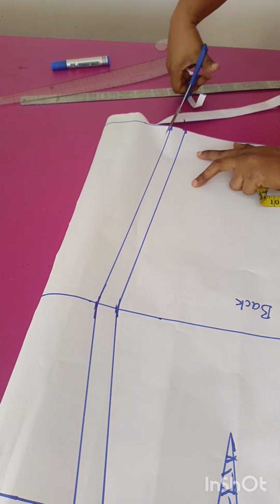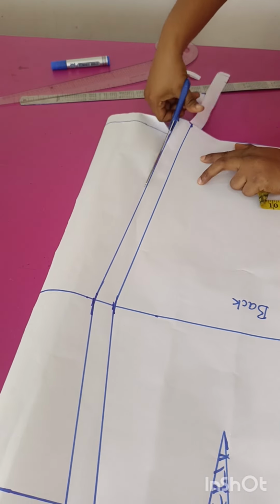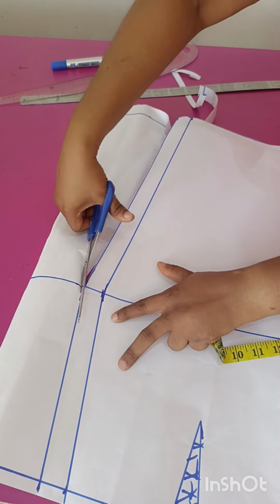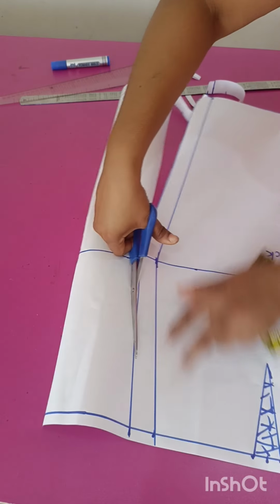If you watch, you will notice that I added seam allowance only on the side. So you remember to add your seam allowance at the hem and also at the waist.